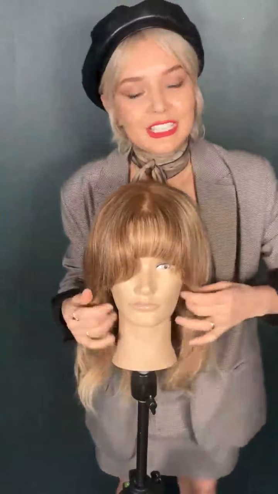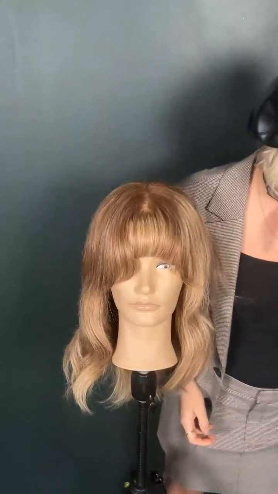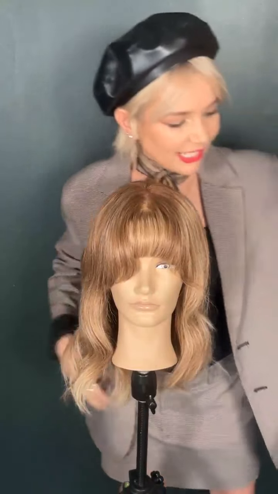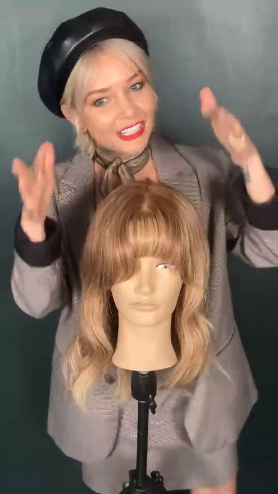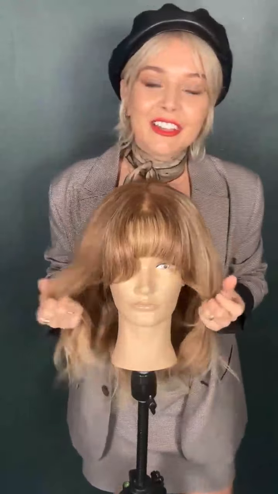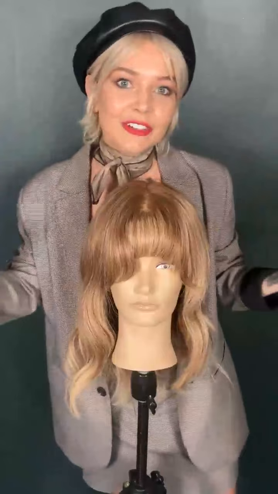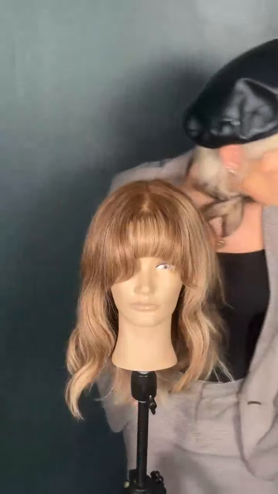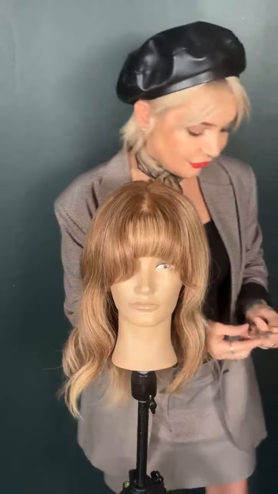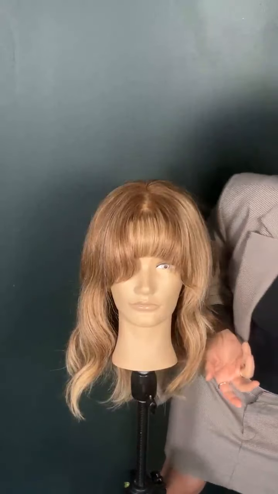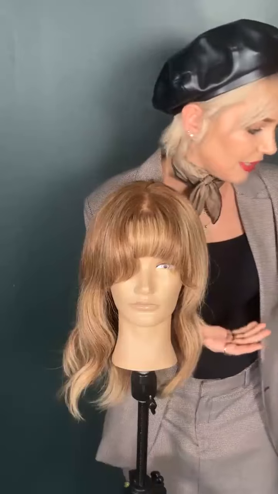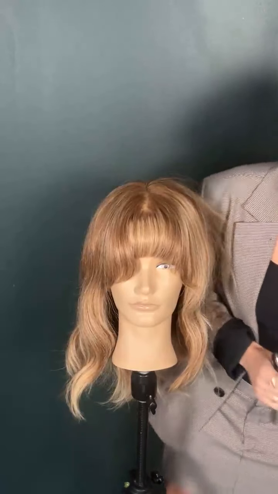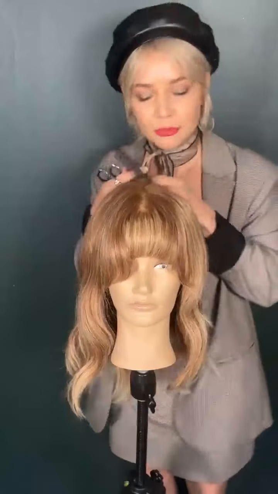When I go in with my scissors, I'm gonna strengthen the ends and be really in your face with the texture. And then on this side, it's gonna have this feathery softness, okay? So you are getting a different effect by not only the tools that you're using, but also the way that you're using them, right?